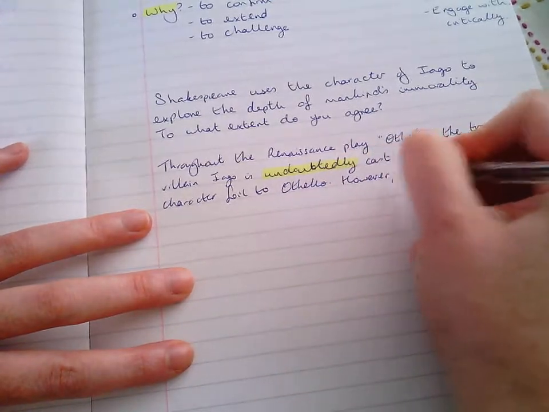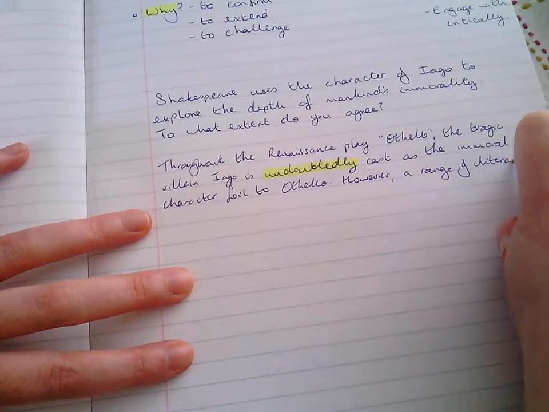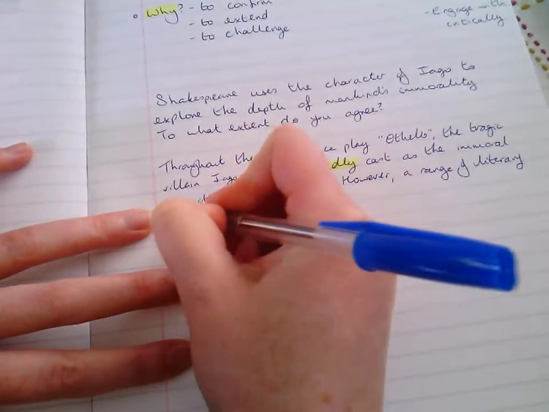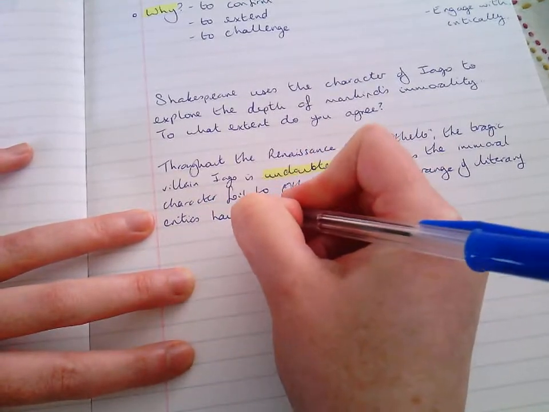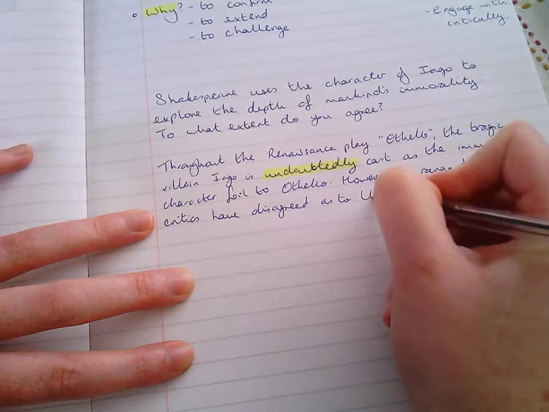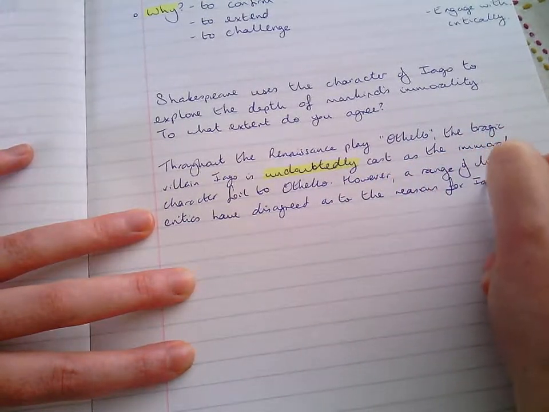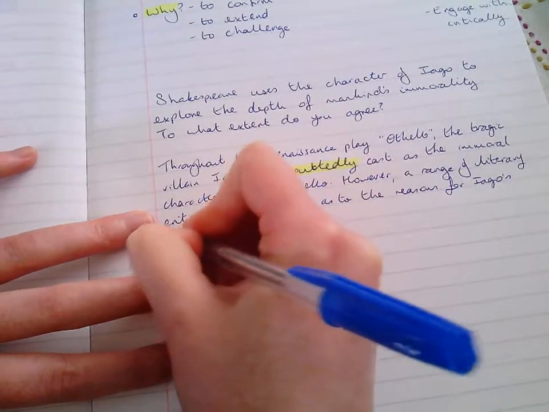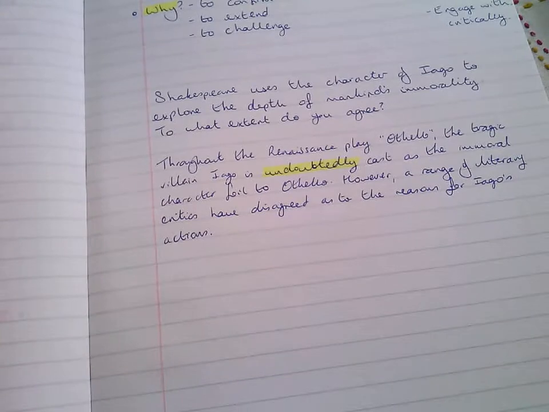However, a range of literary critics have disagreed as to the reasons for Iago's actions. Okay, so what is undoubted here is that Iago is an immoral character.